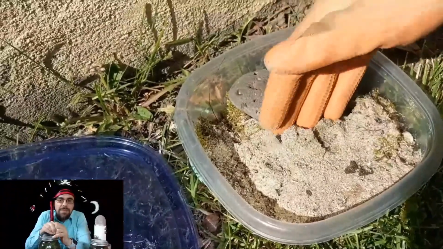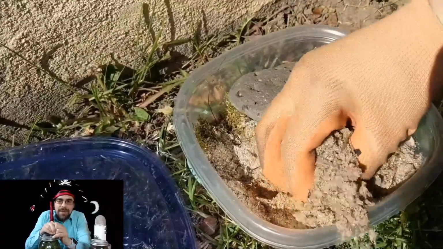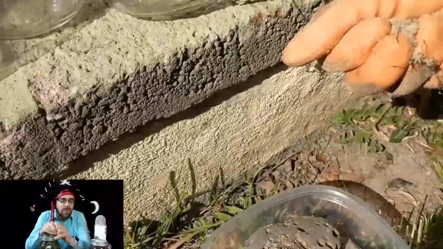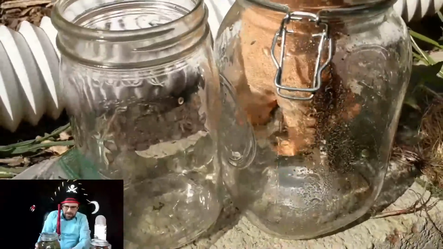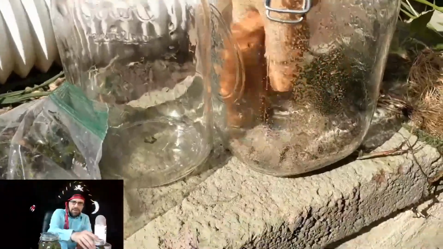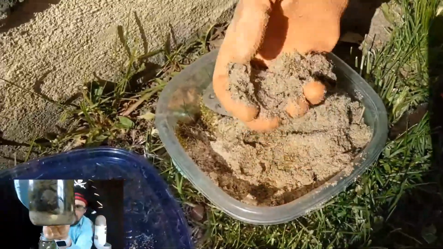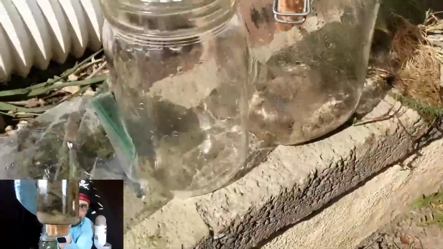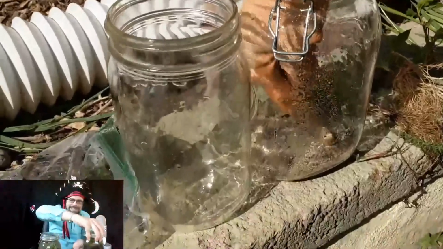So first we're going to grab some of the sand and we're going to put it in the bottom. It's important to have the sand go on the bottom. You can see here in the live jar that it's settled all down nice on the bottom. See? All right, so we're packing some sand in.